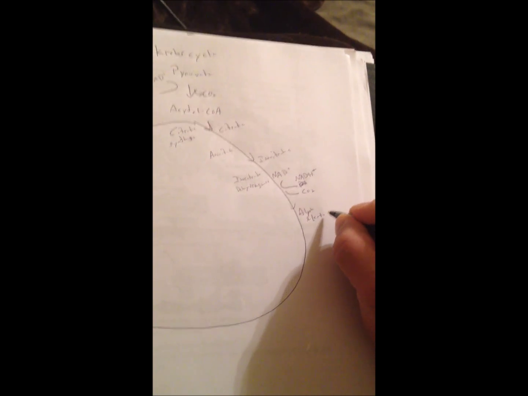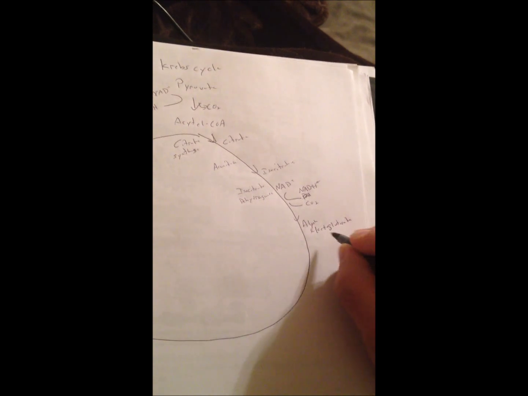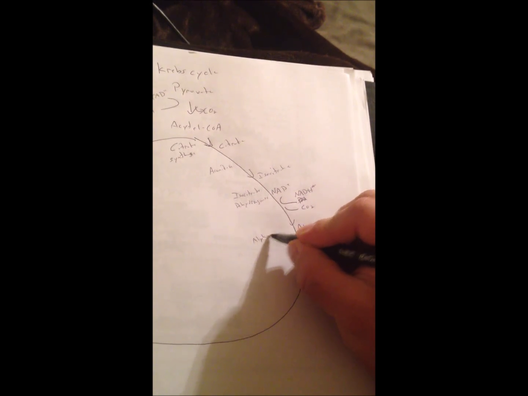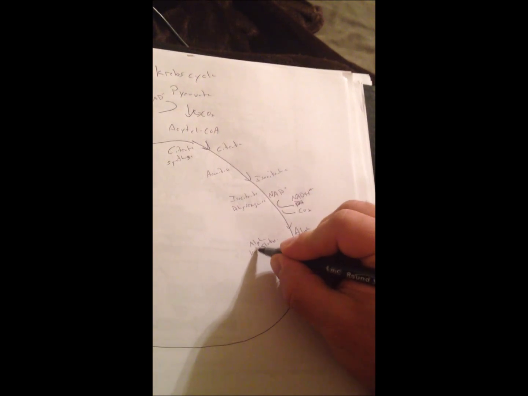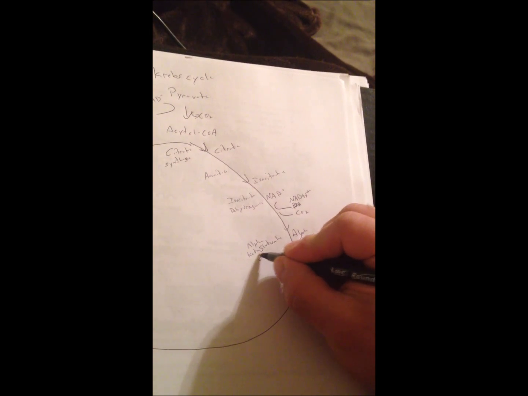And then from here we will end up with alpha-ketoglutarate, which is broken down by alpha-ketoglutarate dehydrogenase.